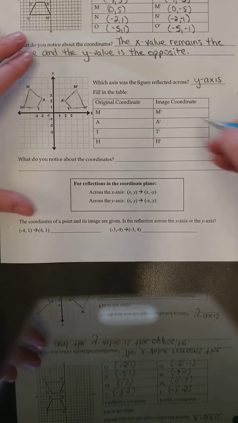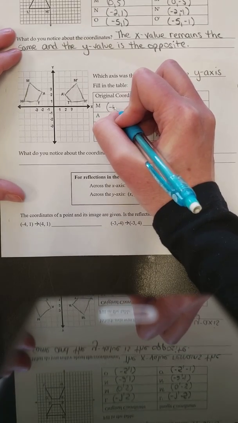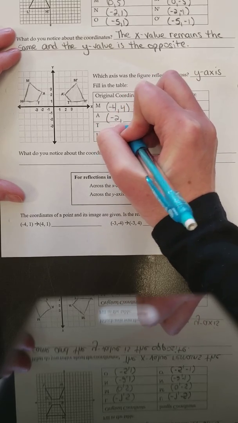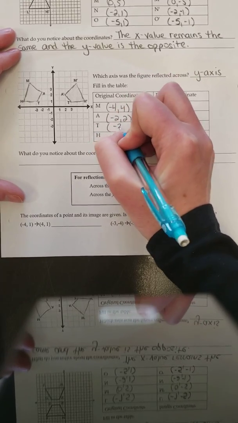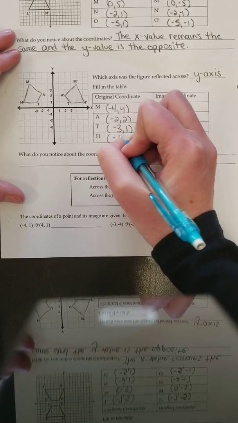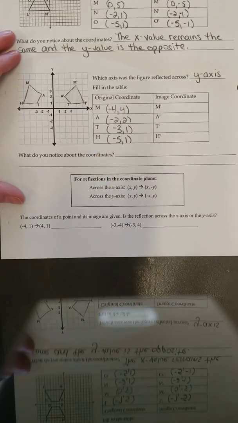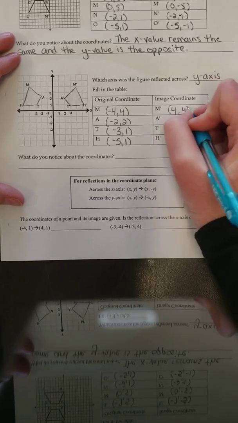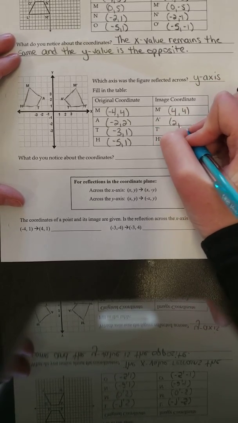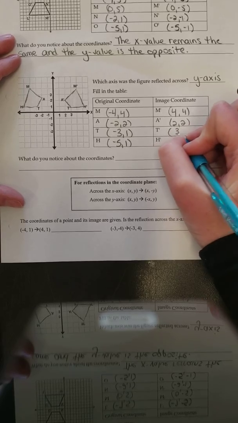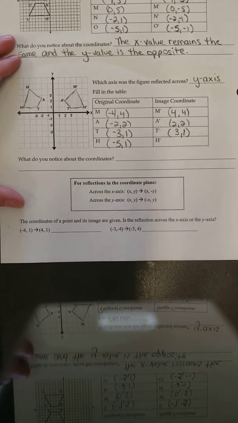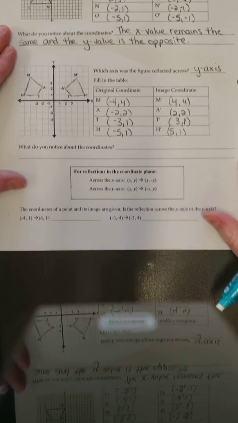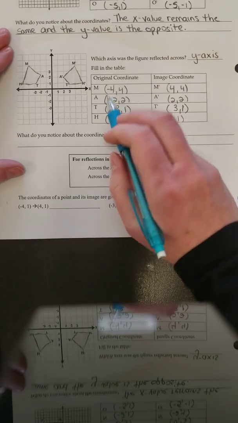All right, so the ordered pairs, the original coordinate, -4, 4 for M, -2, 2 for A, -3, 1 for T, and -5, 1 for H. So now M prime became 4, 4, 2, 2 for A prime, 3, 1 for T prime, and 5, 1 for H prime. So let's take a look.